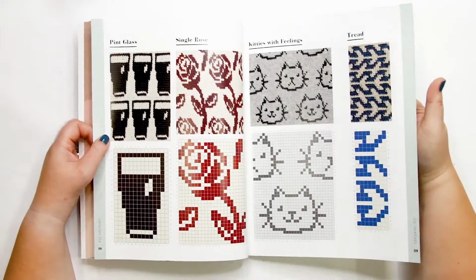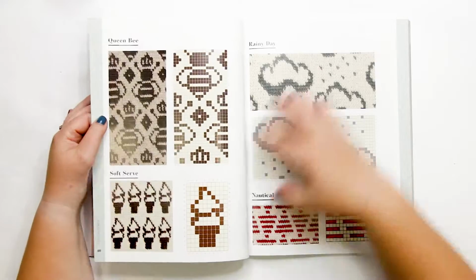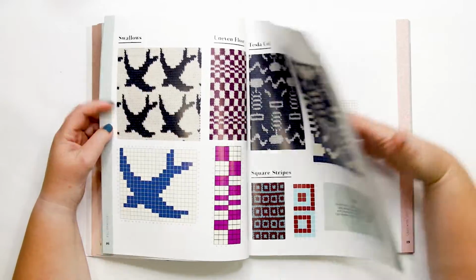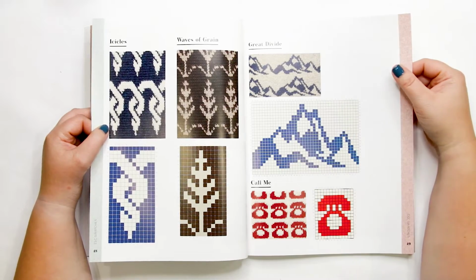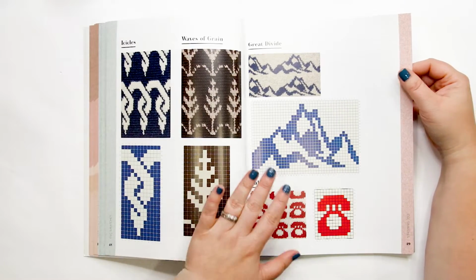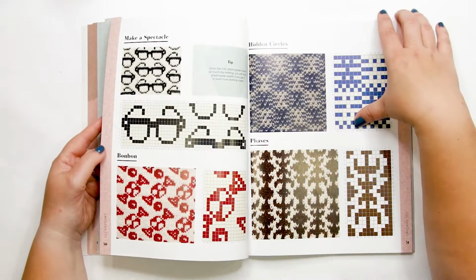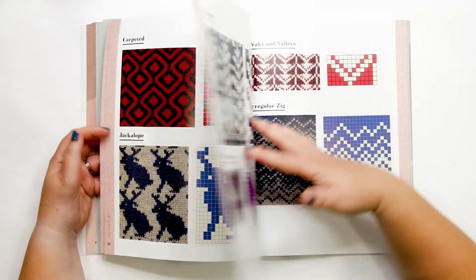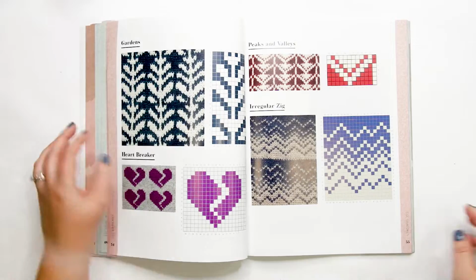I really love these little cats. They're so cute. But there's lots of great charts in here for you to use in a variety of different settings. Some of them are just stunning. Others are more graphic and comical, but you can use these for a wide variety of different projects.